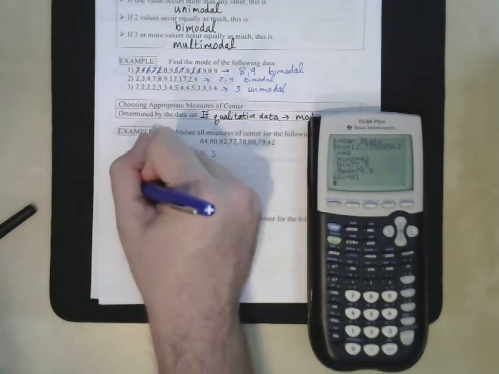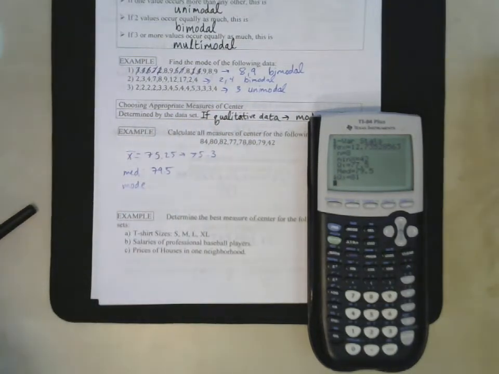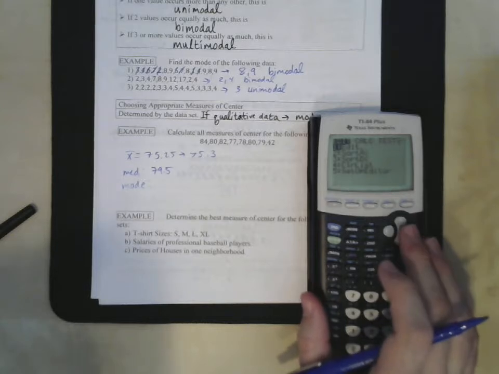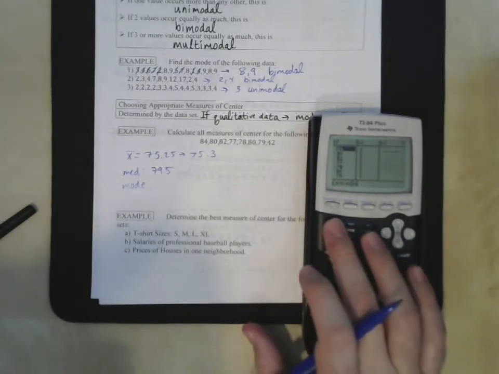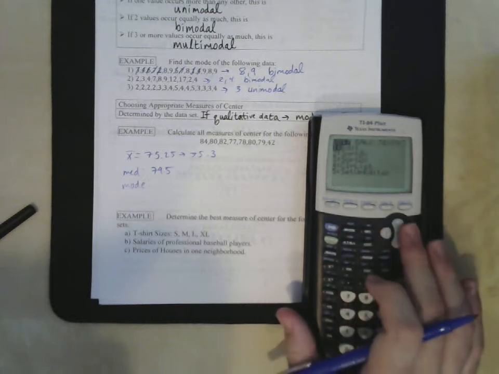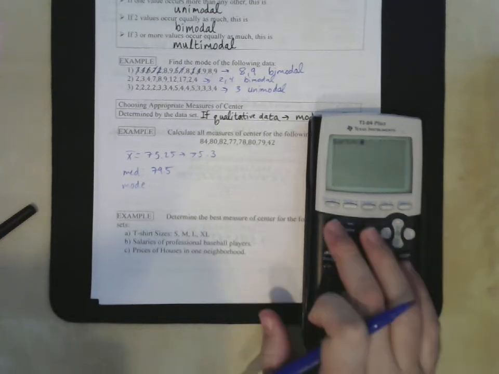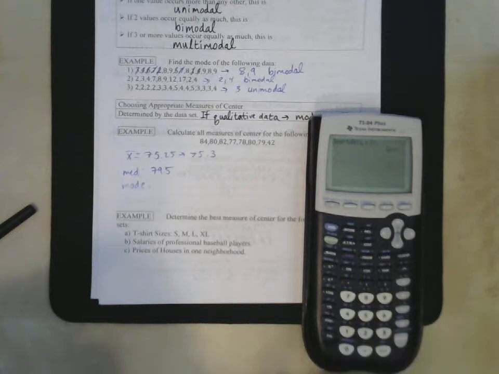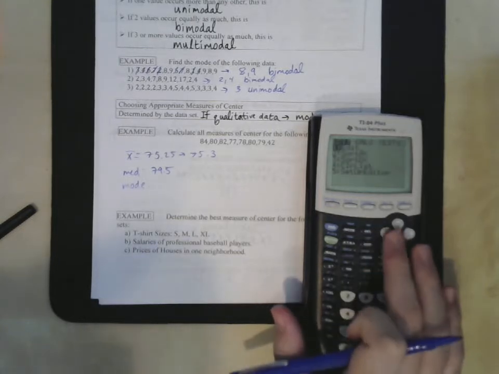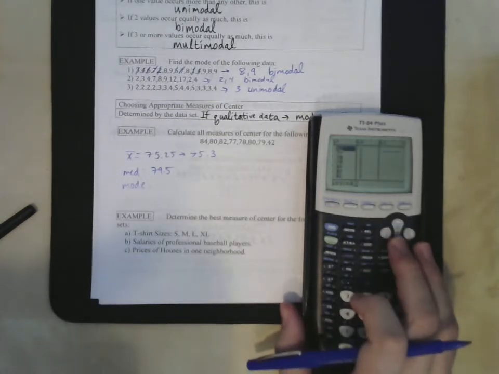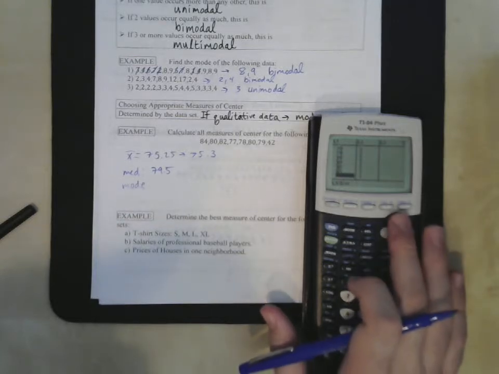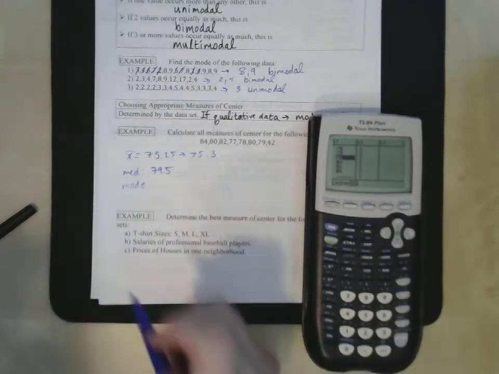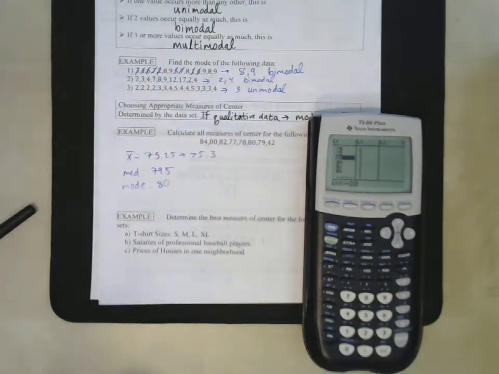And our mode, we need to use the old-fashioned, just look at the data. So looking at our mode, I need to sort it first. So I'm going to quit and sort my list, list 1, enter, go back now, edit. So 42, 77, 78, 79, 80, 80. So that's the only one that duplicates is 80. So our mode is 80.